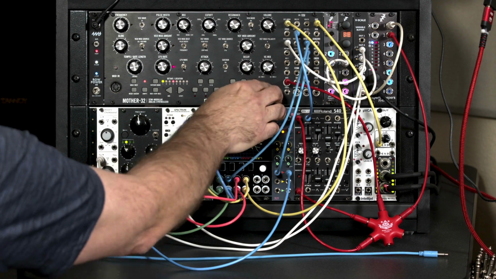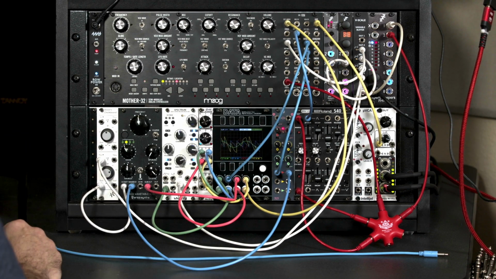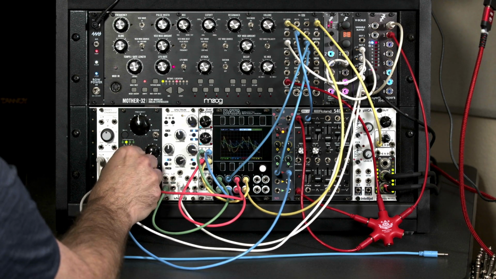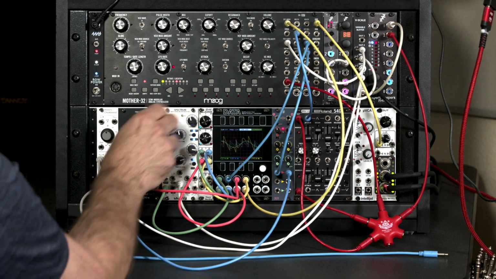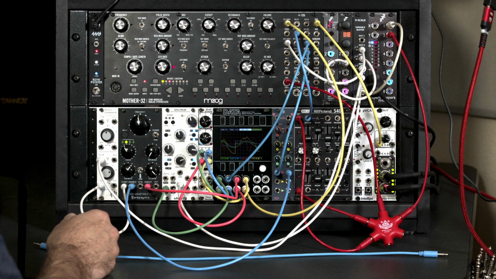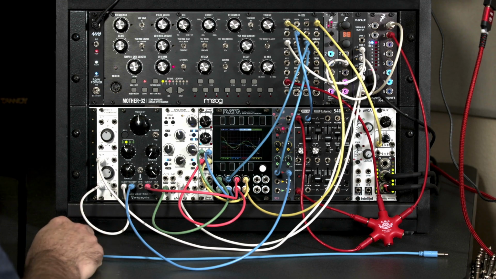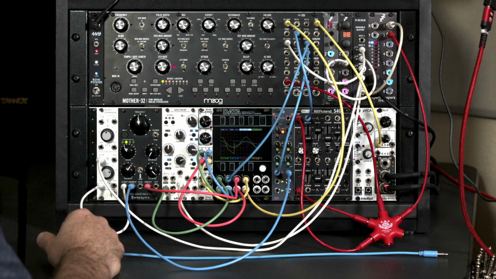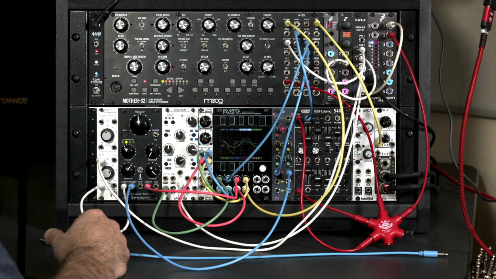Maybe go to a higher octave on the mother. Or a lower octave. And that's a fun way to play with just combining oscillators together.